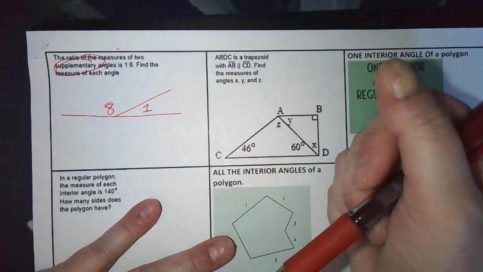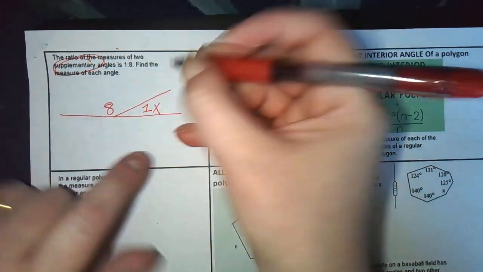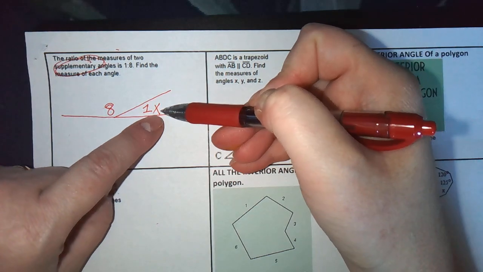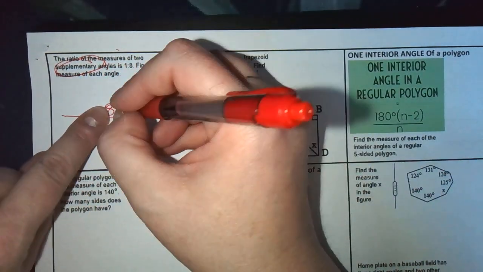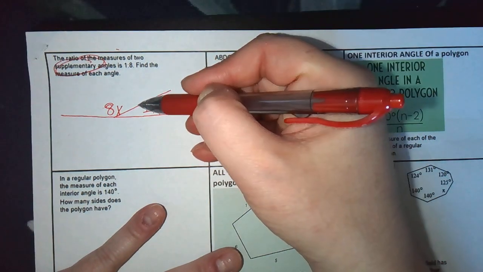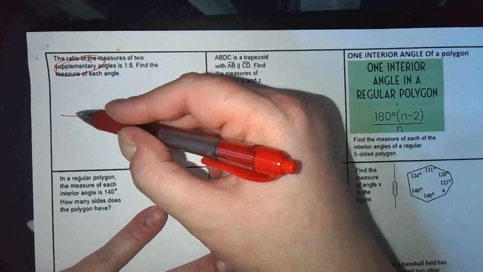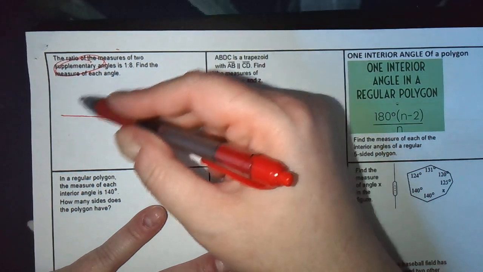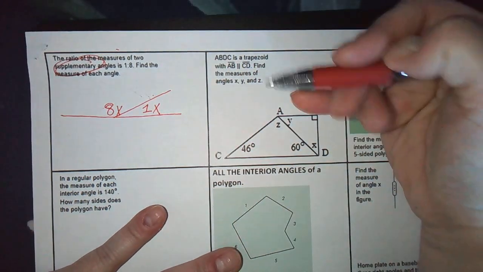So what we're going to say is that this 1 is 1x, because we don't know the angle there. And then 8 is 8x, because we don't know how big this angle is. It might be 80. It might be 115. It might be 120. We don't know. We're trying to find out.